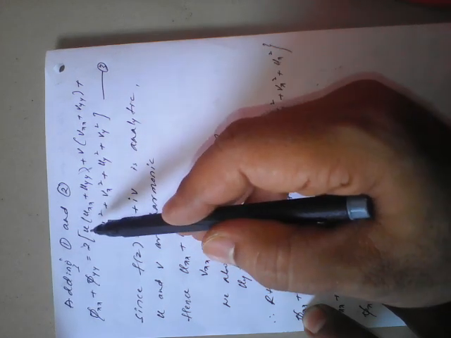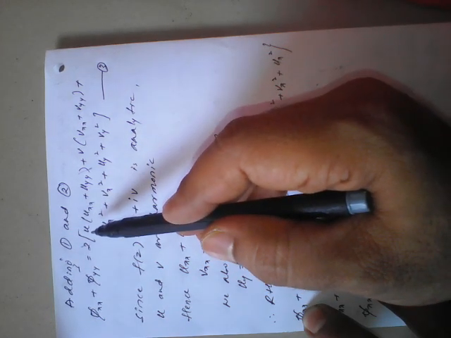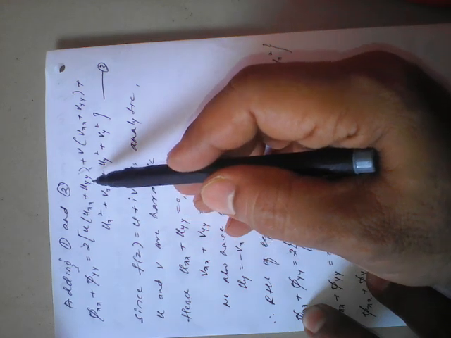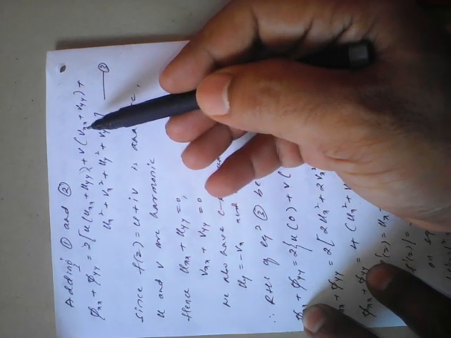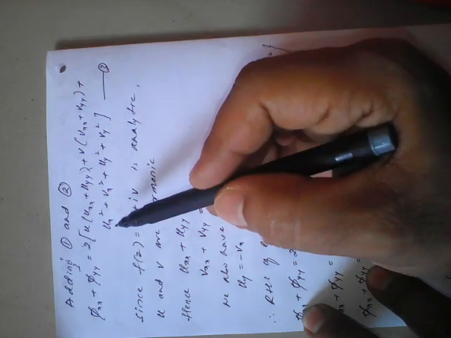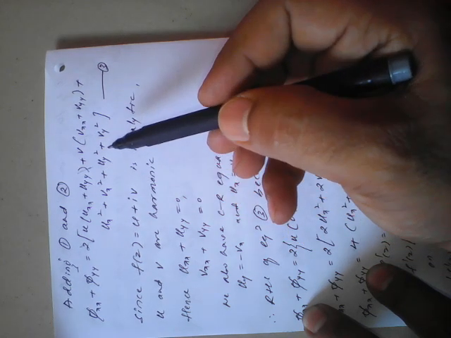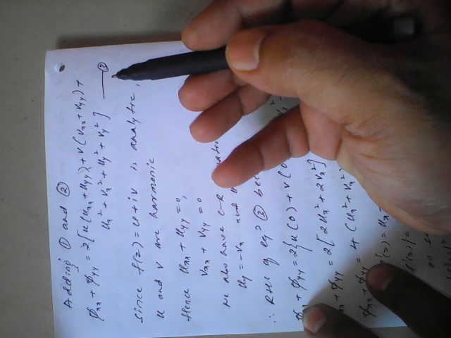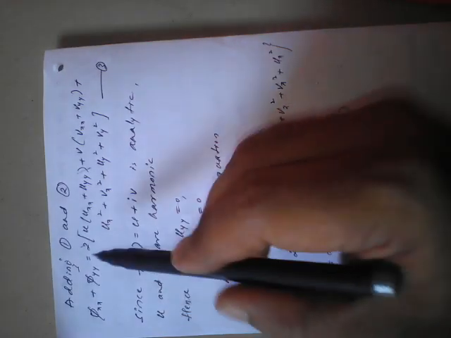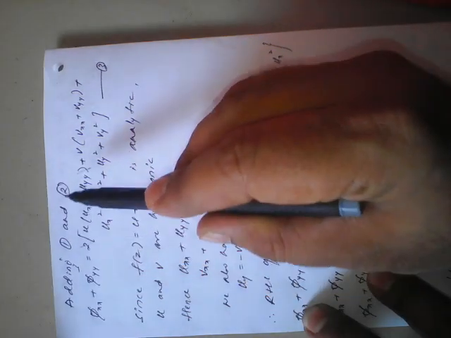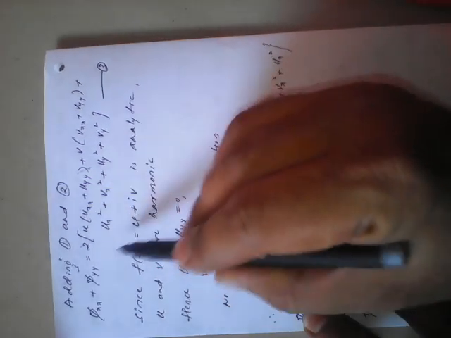So while adding I have taken common: u into u x x plus u y y, plus v into v x x plus v y y, plus u x square plus u y square plus v x square plus v y square, which will give equation number 3. We got this by adding equations 1 and 2 and simplifying.